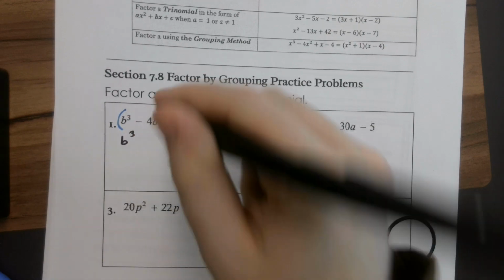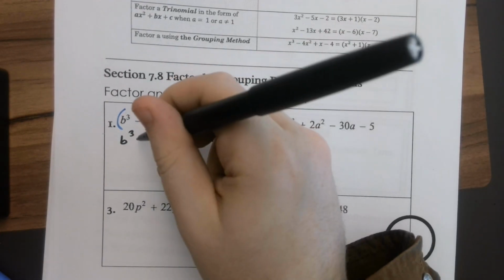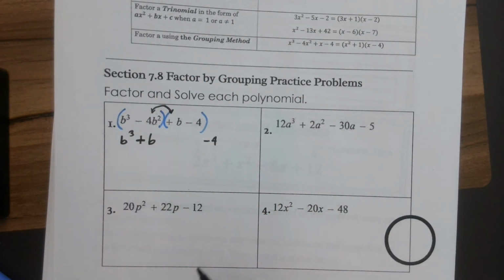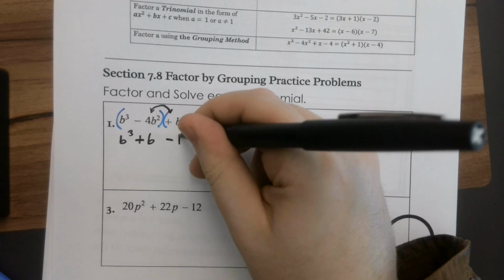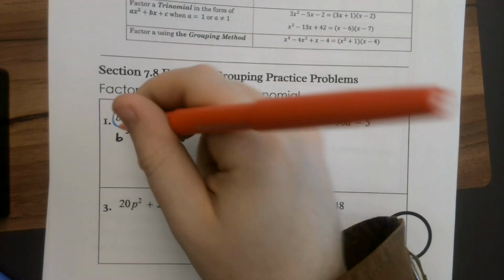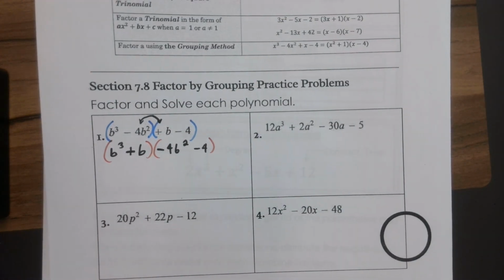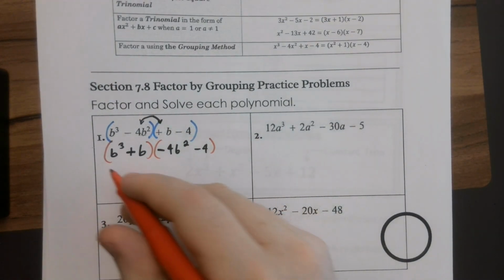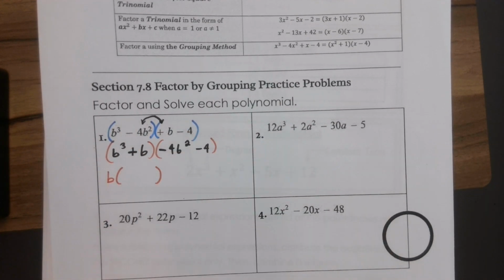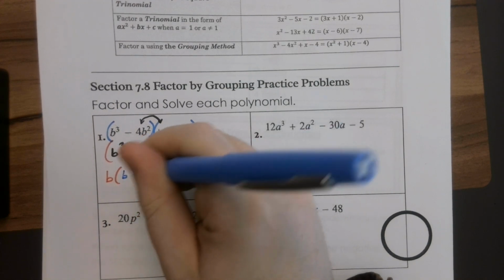Well, what if I just switch the negative 4b squared and the b? If I pair up b cubed and b, I can take out a b. If I pair up the negative 4b squared and the negative 4, I can take out a negative 4. So this is a much better grouping. Like I said, b cubed and b both can be divided by b, leaving us with b squared plus 1.